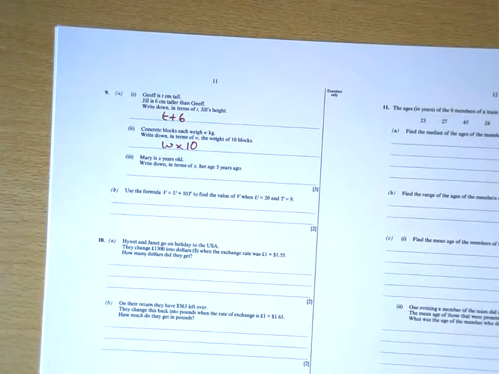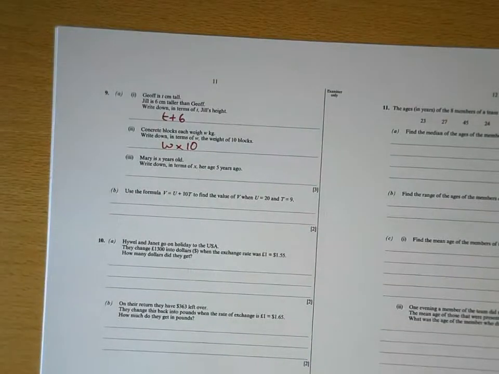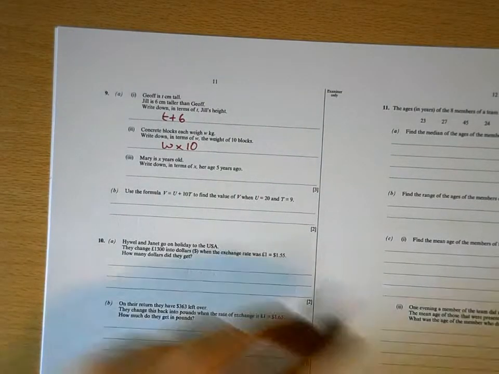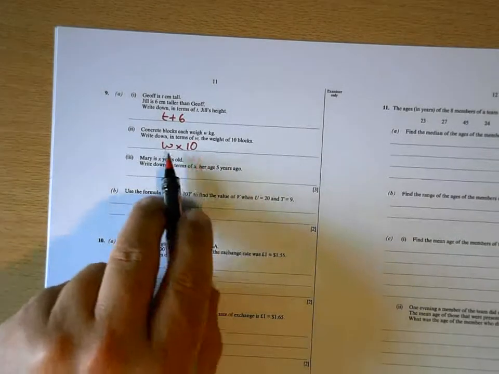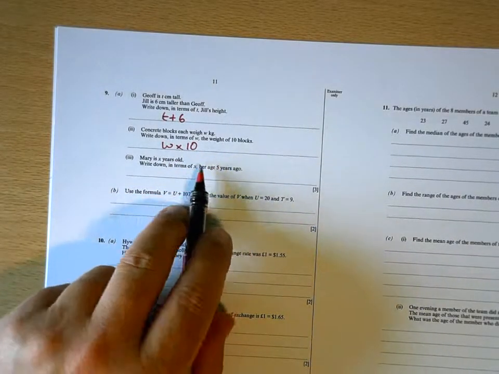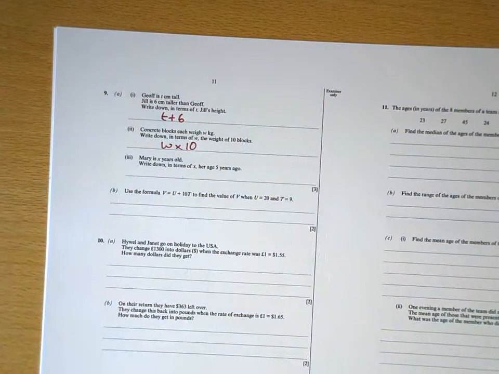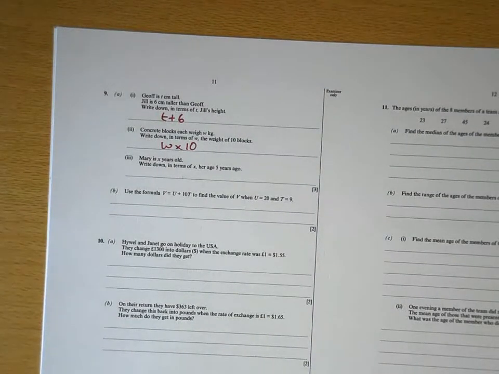So we could write that as W times 10. In algebra we would tend to write that as 10W. Okay, but W times 10 is absolutely fine. Mary is X years old. Write down in terms of X her age 5 years ago.